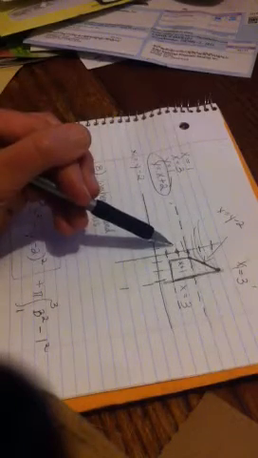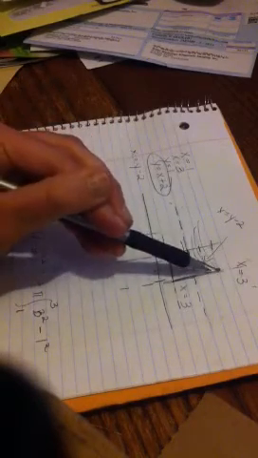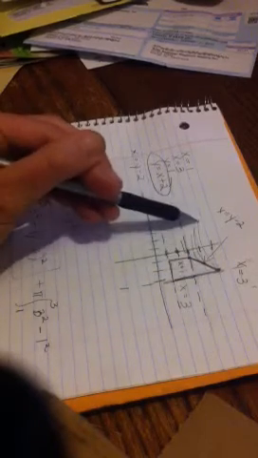And that's what makes a washer, is a big disk minus a little disk. And it's the other one that has more variation because the inside radius is not constant.